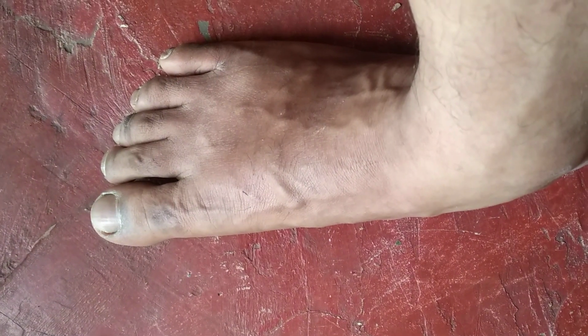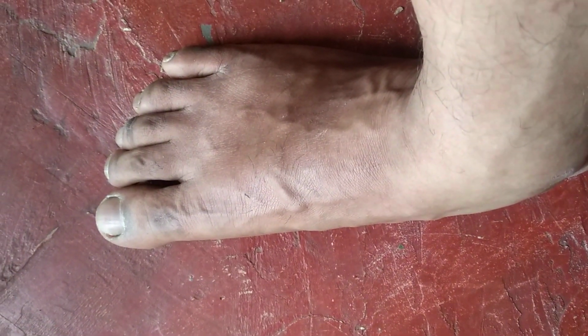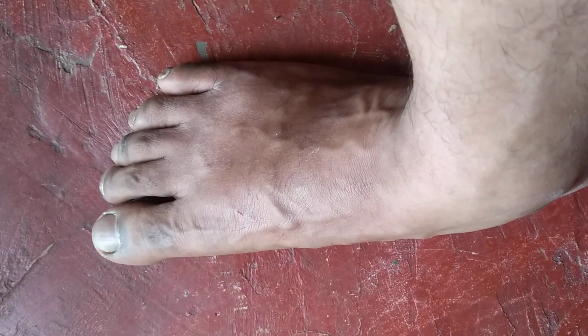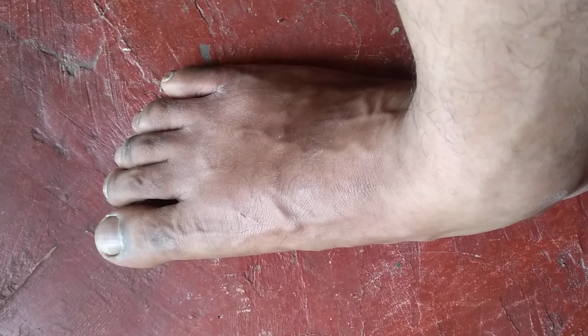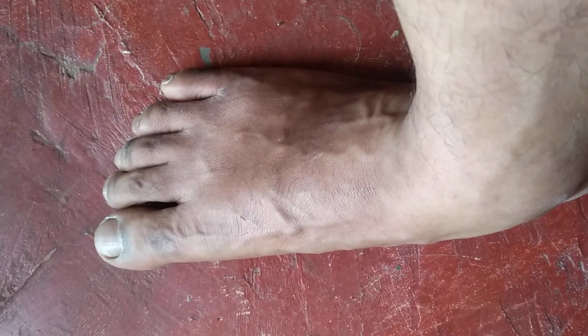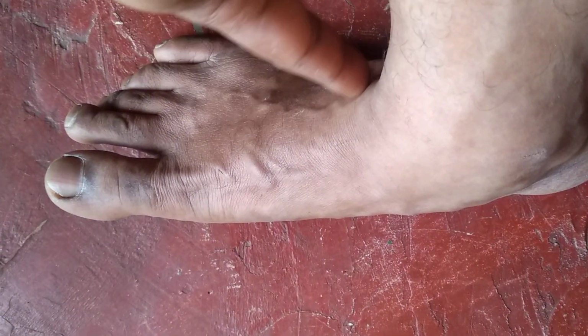These superficial veins, whenever the dorsal venous arch of the hand is not accessible for IV access, that is IV injections or IV fluid infusion or withdrawal of blood, at that time the long saphenous vein can be used. Also the long saphenous vein can be used during coronary artery bypass surgery.